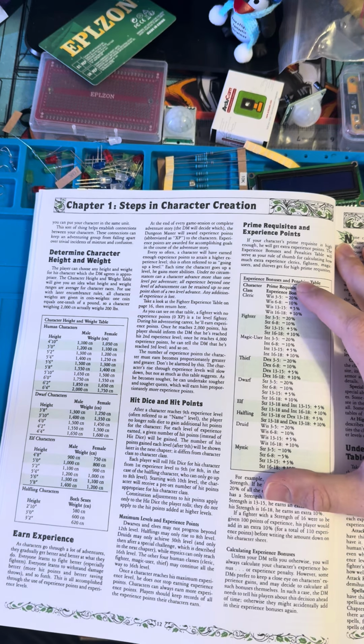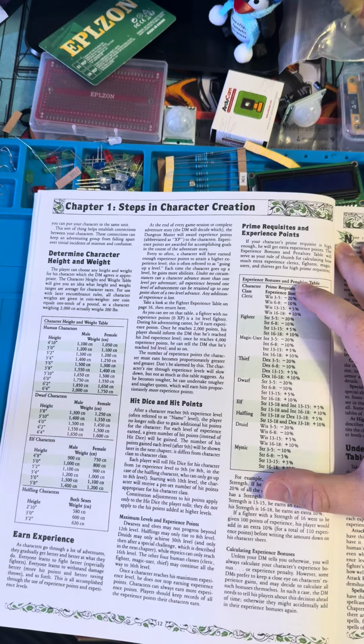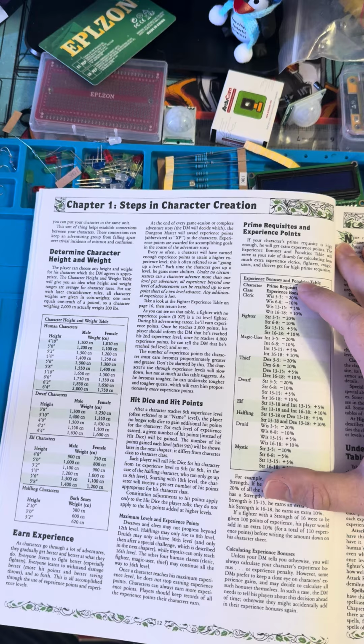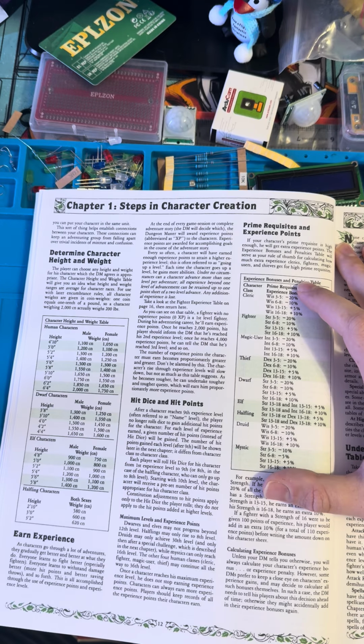The number of experience points the character must earn, I almost read that as can, becomes proportionally greater and greater. I would like to apologize. I'm a little dyslexic, so some of these words are getting all jumbled. Don't be alarmed by this. The character's rise to experience levels will slow down, but not as much as the table suggests. As he becomes tougher, he can undertake tougher and tougher quests, which will earn him proportionately more experience points.